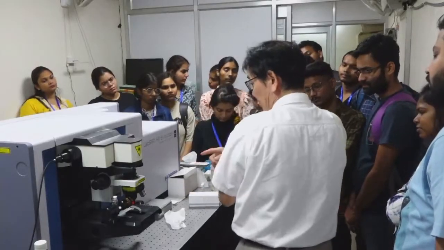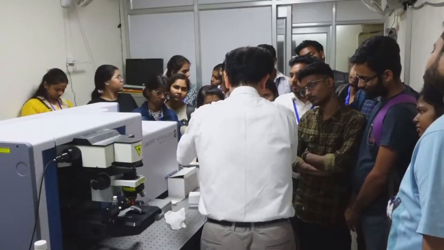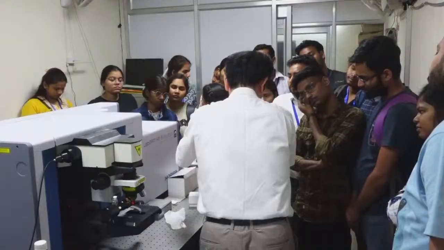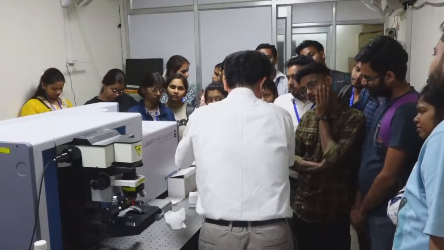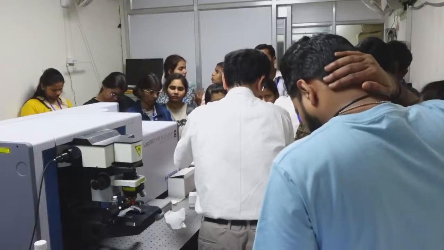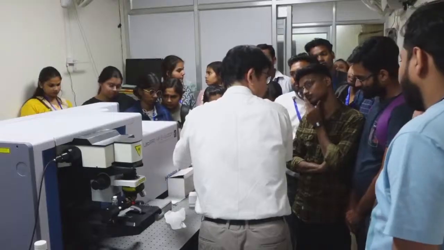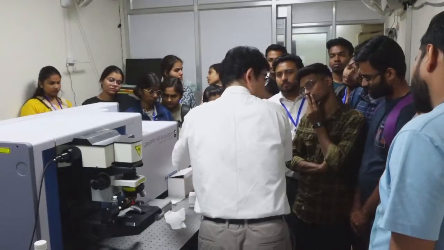But a good point of this configuration is that once the focal point is fixed, the collection position of the lens is automatically fixed to the appropriate position to collect the signal.